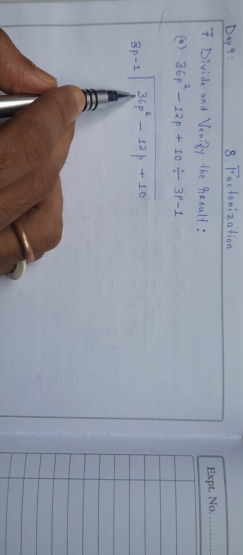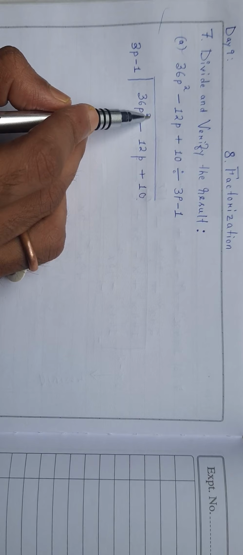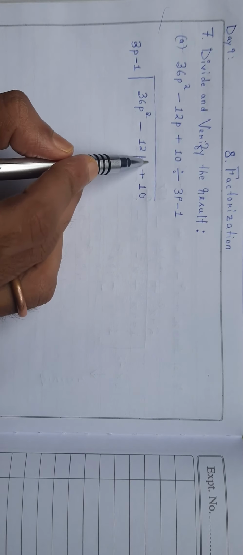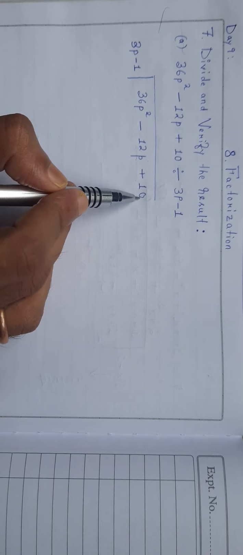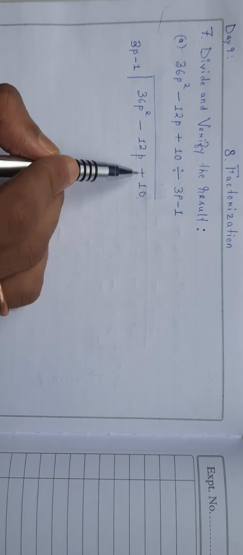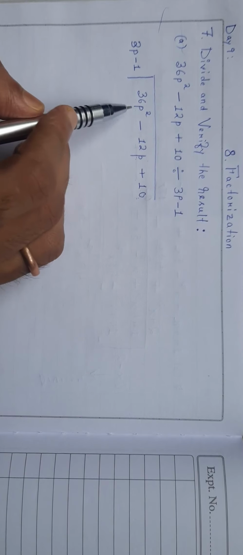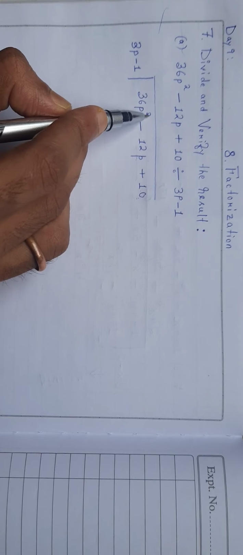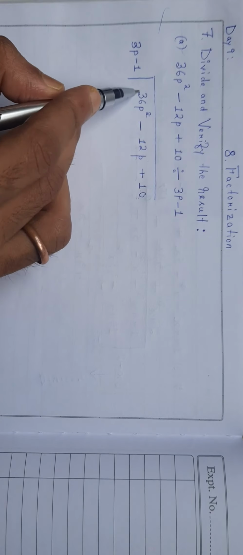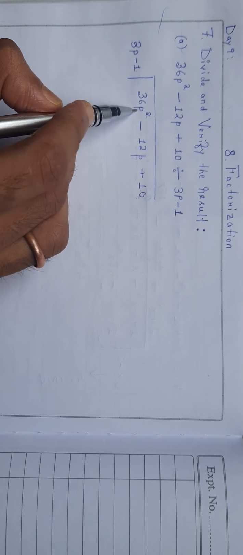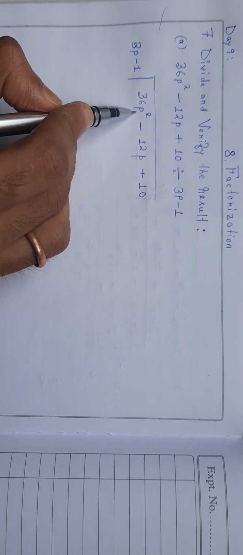Here we find p square, where p is a variable. Then we get p to the power 1, where p is a variable, and here only 10, that means no variable. So if we compare all these 3 terms, we find that the first term, 36p square, has the highest power variable. So we'll try to cancel this highest power variable first.